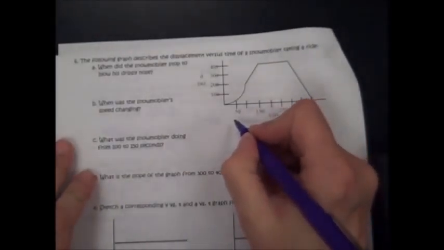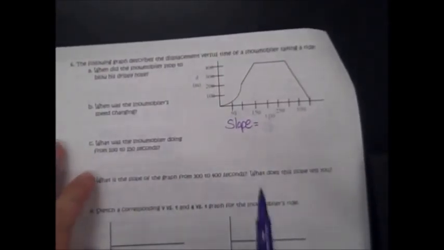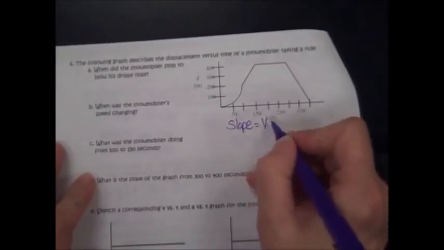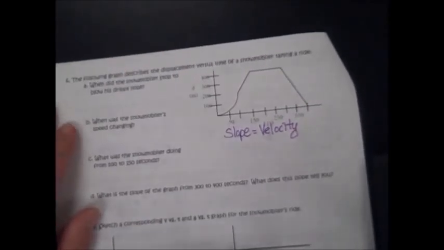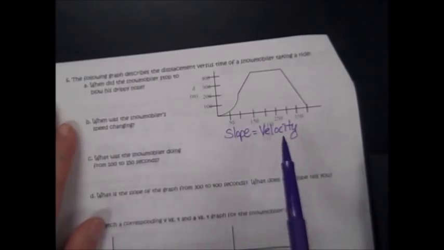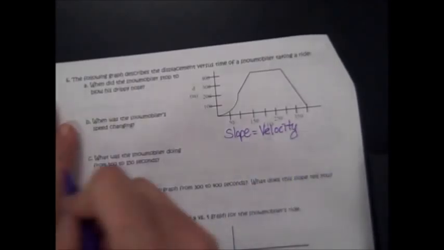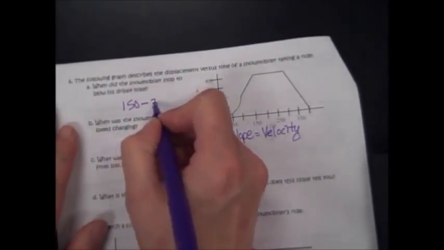Moving right along to motion graphs. Number 6, the following graph is your displacement versus time graph. Anytime you see a motion graph, you should write down the key information you're supposed to be remembering. For a d versus t graph, the slope is velocity. That will be the key thing that will help me out here. So it asks, when did the snowmobiler stop to blow his drippy nose? So that means when is his velocity 0, so when is slope 0? And that would be at a time frame of 150 to 300 approximately seconds.